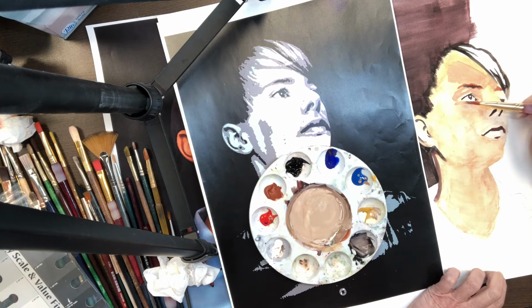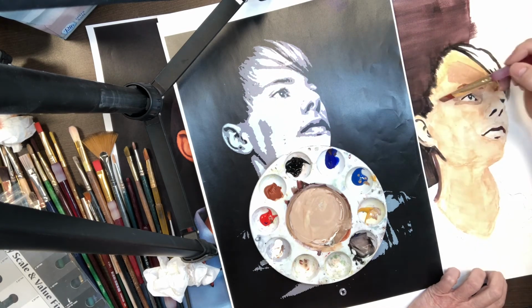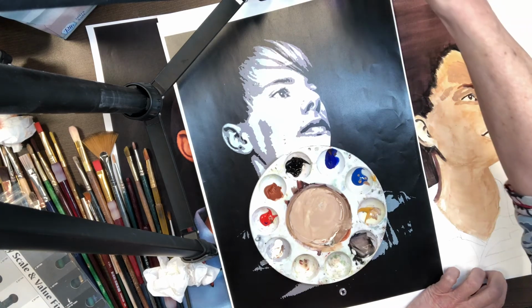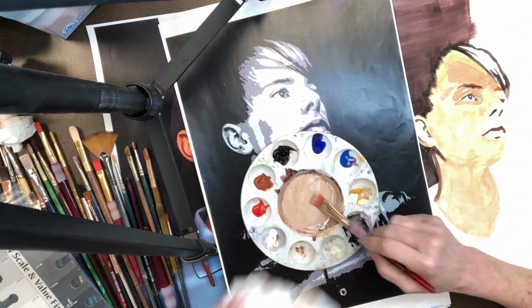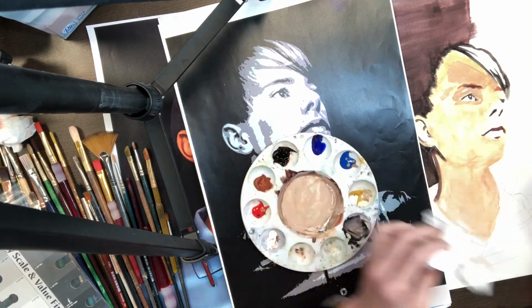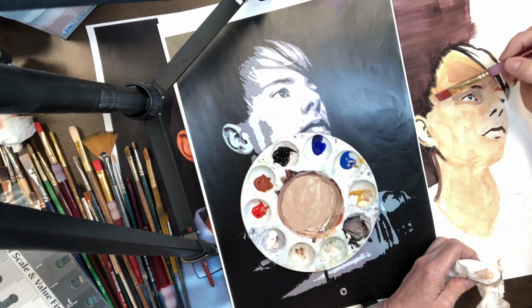This is a nice shape right here. Finish up with the inside of the eye. There we go. Now I'm going to go over here. Now I'm starting to feel a little chalky, so I am going to add some water. It's probably a good idea to get water and then touch it to a Kleenex as you go.